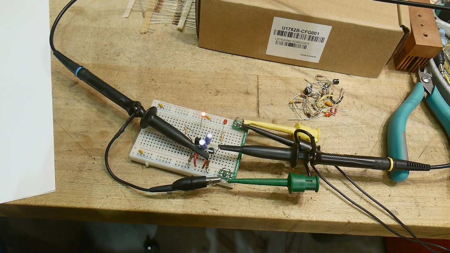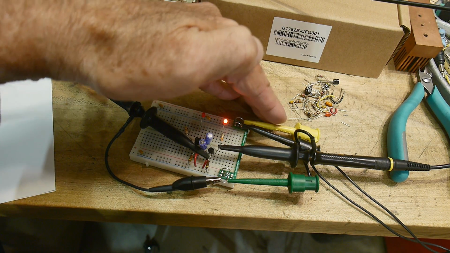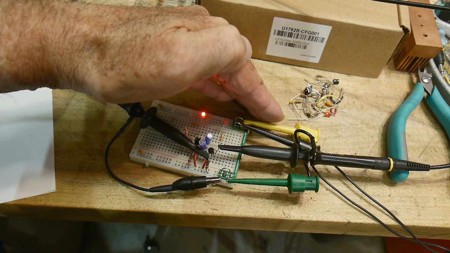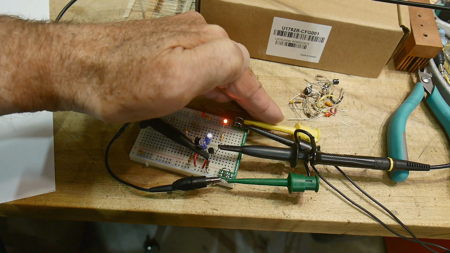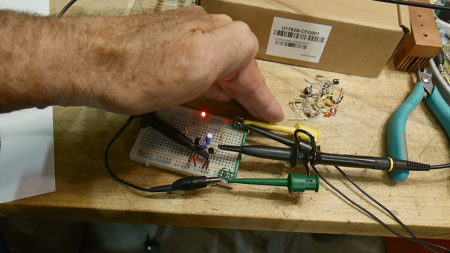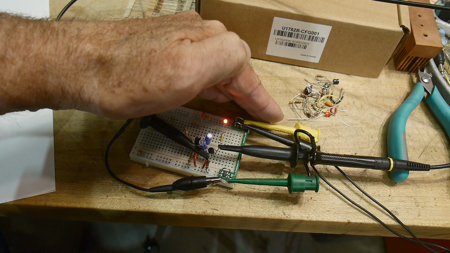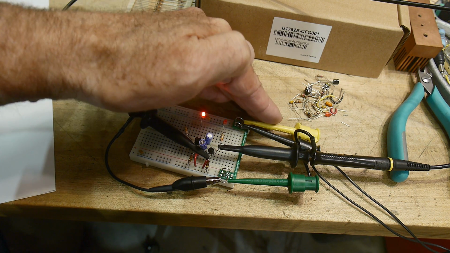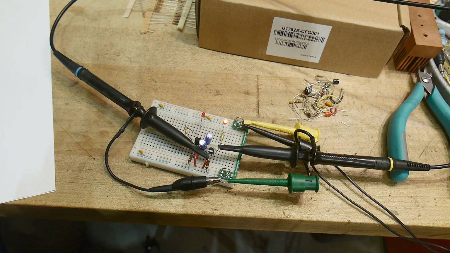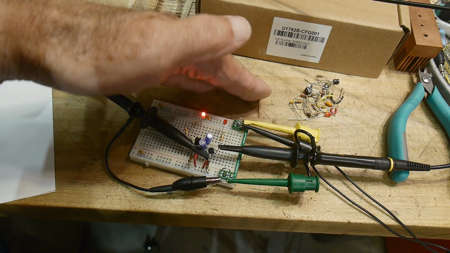All right, the circuit on the bench today is flashy LEDs. Can you see the LEDs go back and forth? Flash, flash, flash. And we're going to be using just transistors today. You just need 2 LEDs and 2 transistors, and a couple of other things. But it just turns on and off, turns on and off.